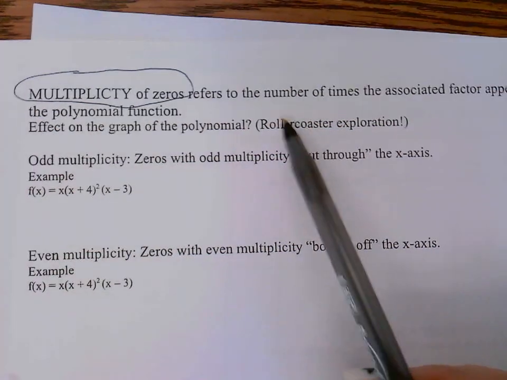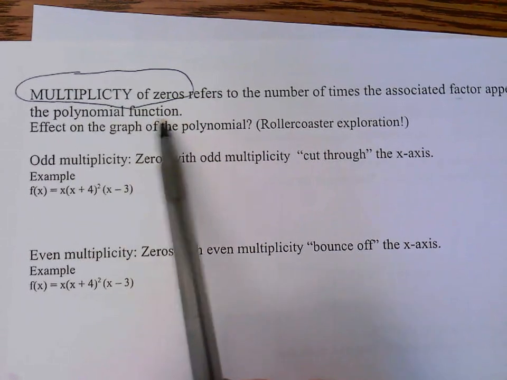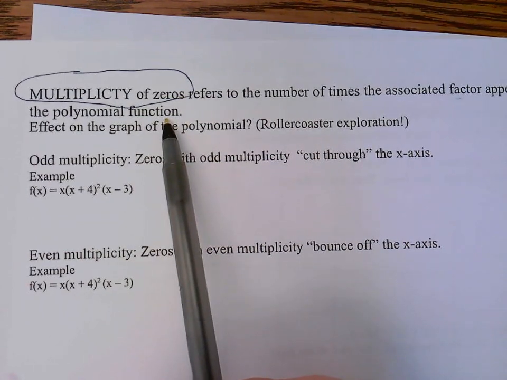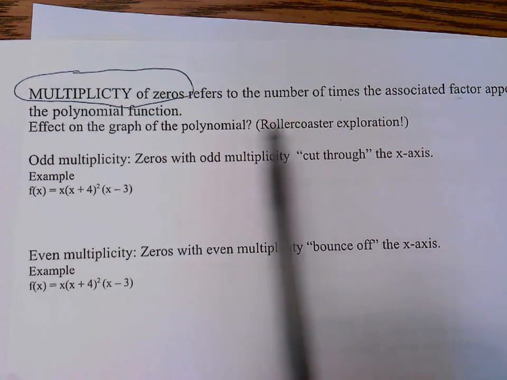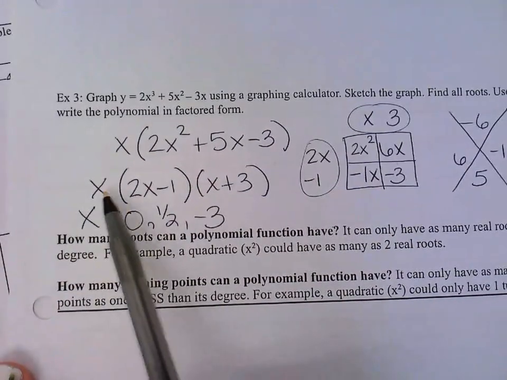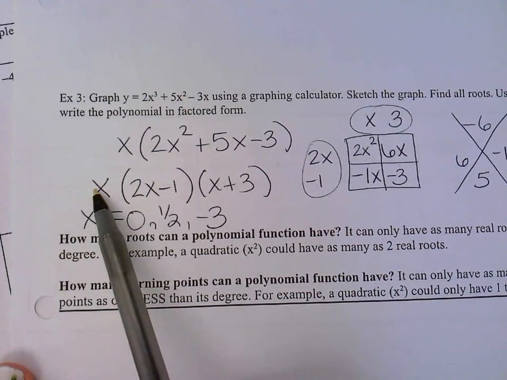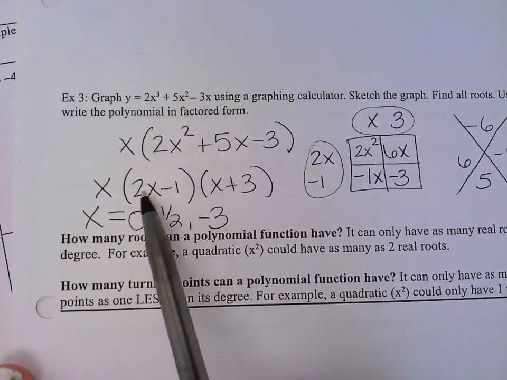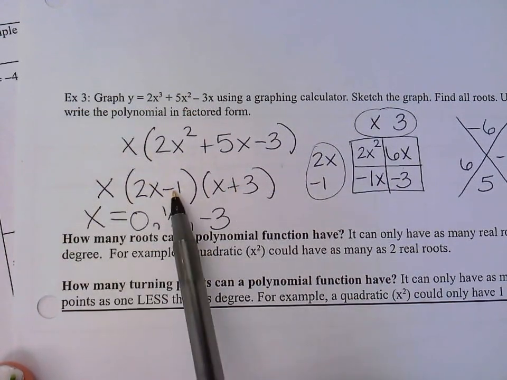It's the number of times that the factor appears in the polynomial function. And we're going to do a little roller coaster exploration after the fact, so you haven't seen this before. I want to go back to this example. How many times did each of these factors appear in this function? Once, right? X to the first, this is to the first power, this is to the first power. I have them each appearing one time.